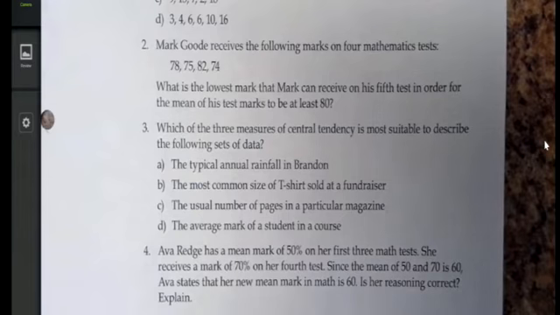What is the lowest mark that Mark can receive on his 5th test in order for the mean of his test marks to be at least 80? I'd say he's going to have to get a pretty good one, because 3 of his marks are below 80 and 1 is just slightly above. So if he thinks he's going to get an 80, he better get some work done.